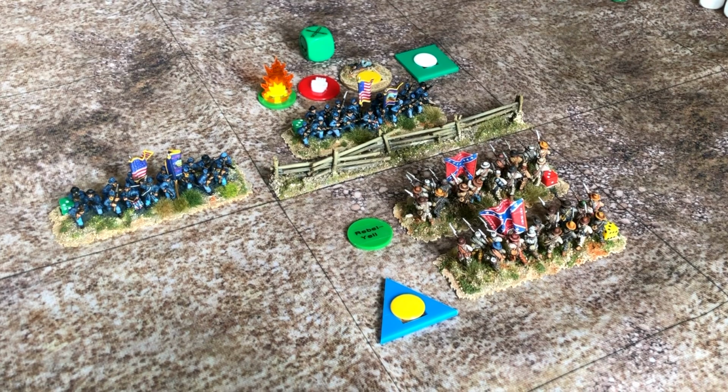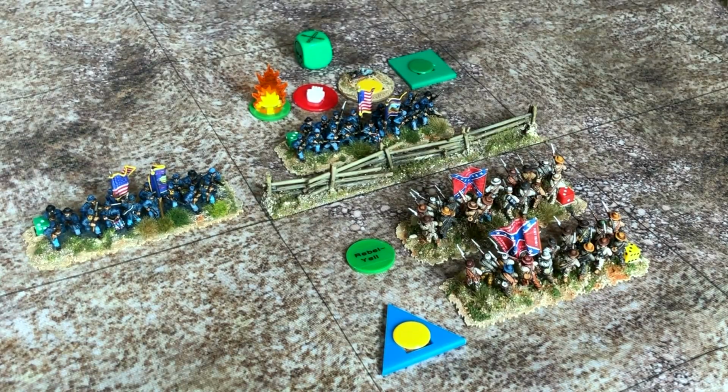Cross-referencing that to the stand roll results table, that just means we upshift the order. So it goes from white to green. So we do stand, but it's come at the cost of our cohesiveness. The second stage is an opposed roll-off between the attacking square and the defending square. We just accumulate a dice pool for each square and we roll them and compare the results.